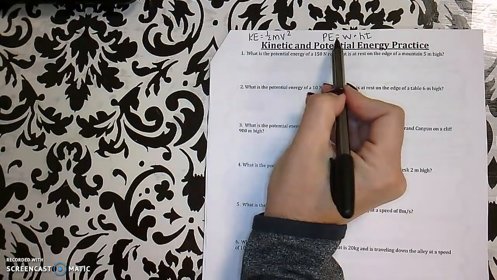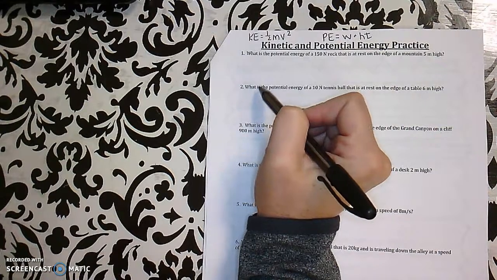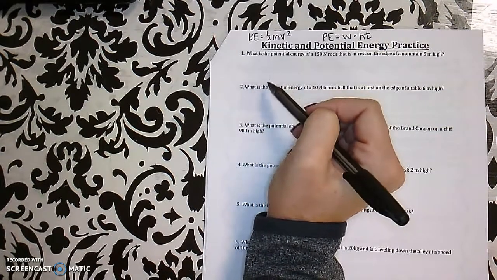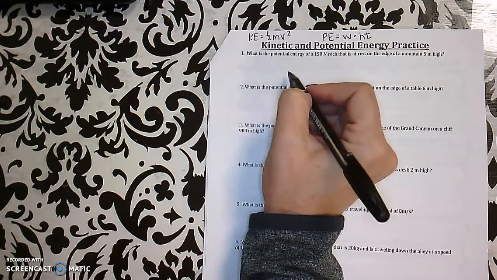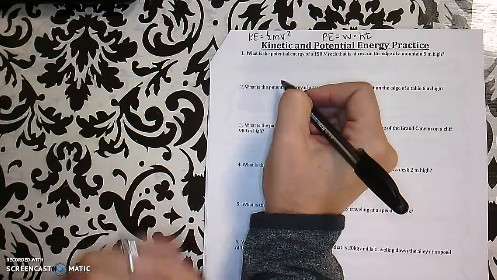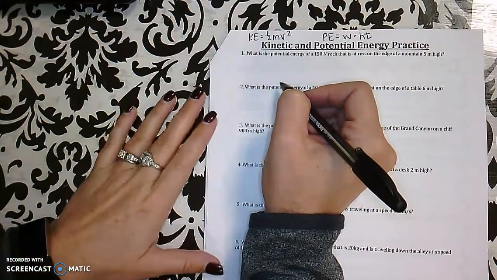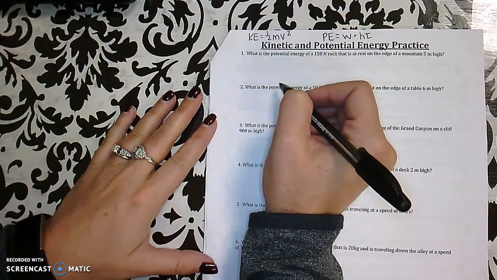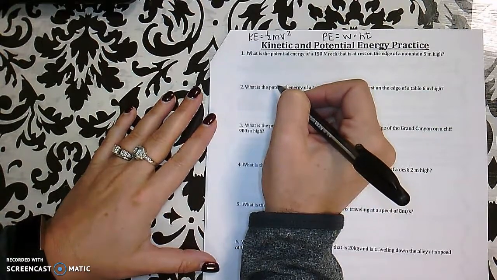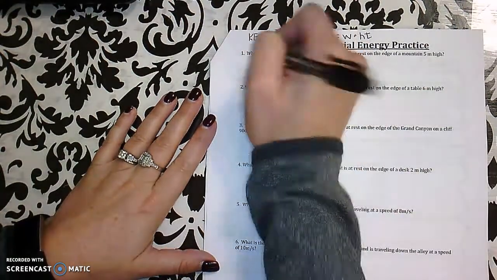So take a moment, write these at the top of your page, and if at any point in the video you need to pause it, or I would prefer you work these problems and then use this video to check your work. So number one, what is the potential energy of a 150 Newton rock that is at rest on the edge of a mountain 5 meters high?